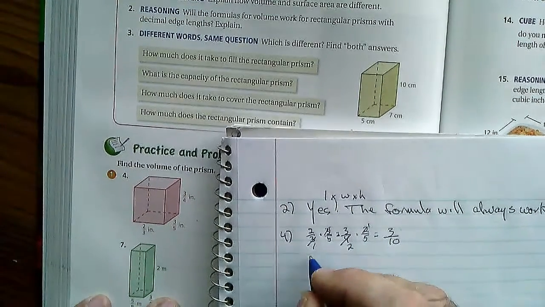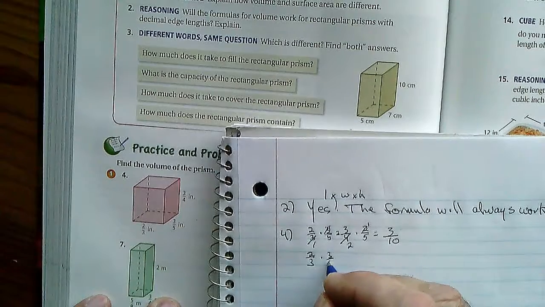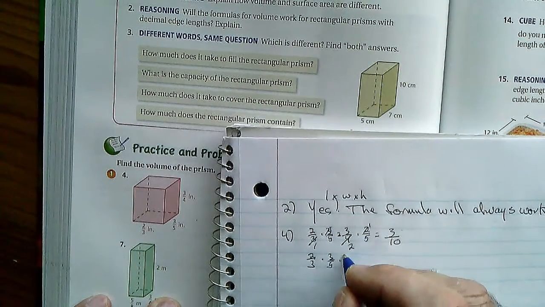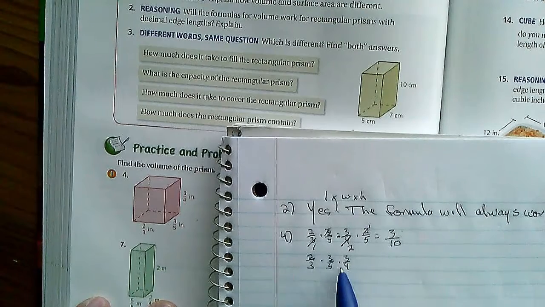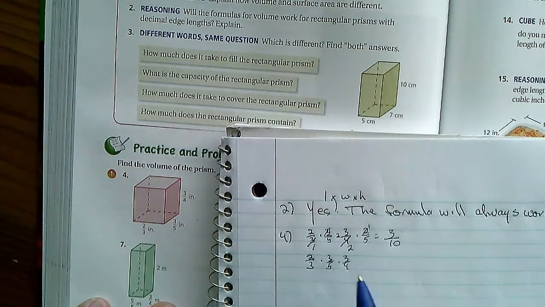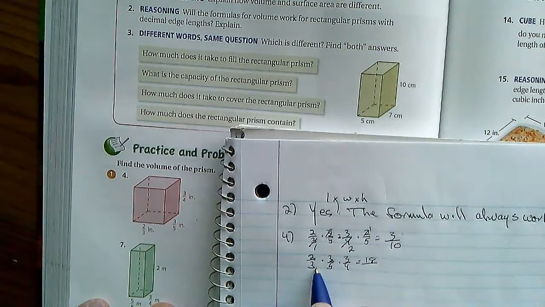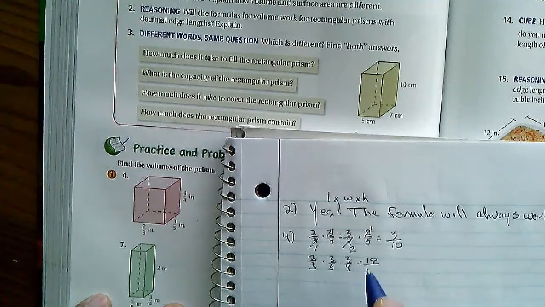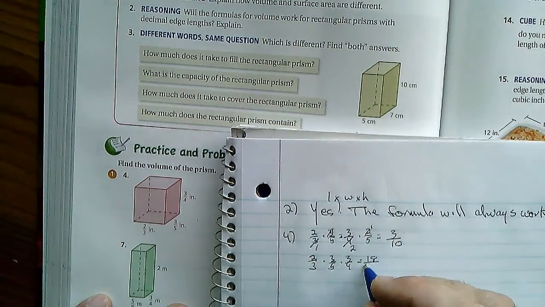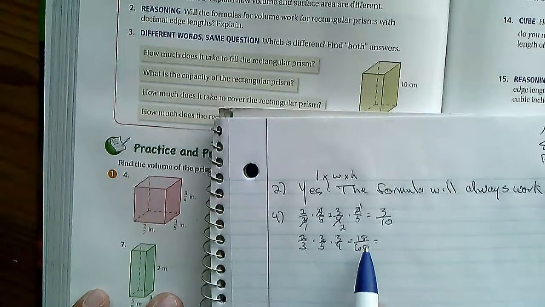I'll work that another way for you. 2/3 times 3/5 times 3/4. No fancy cross canceling, anything like that. I'm just going to go 2 times 3 is 6. 6 times 3 is 18. Then on the denominators, 3 times 5 is 15. 15 times 4 is 60. And now I've got to reduce this. So that's a little bit tricky, huh?